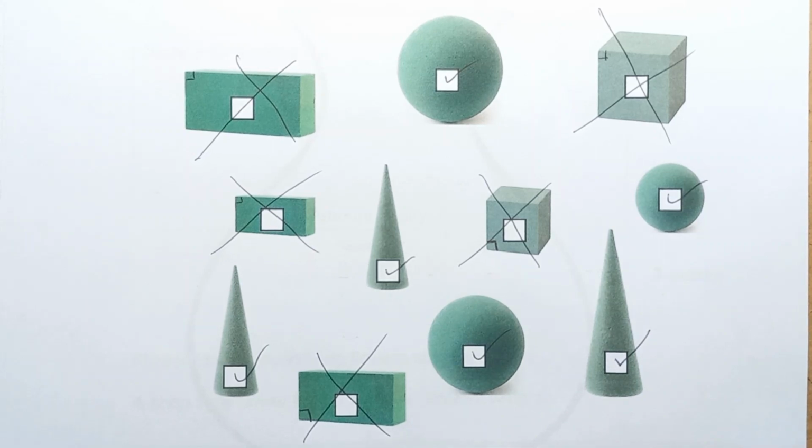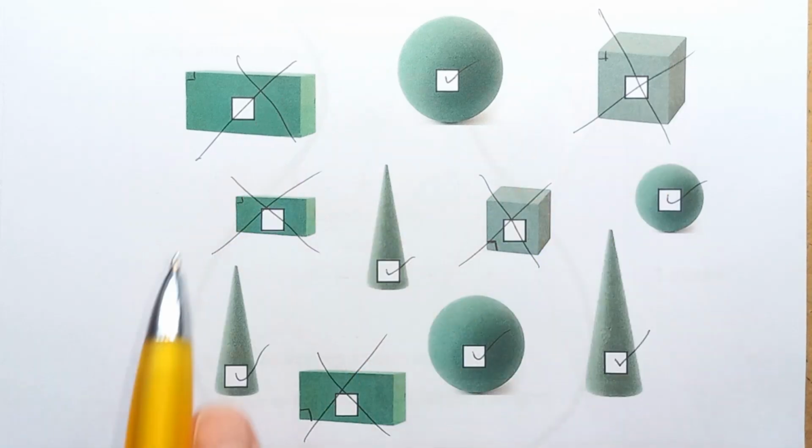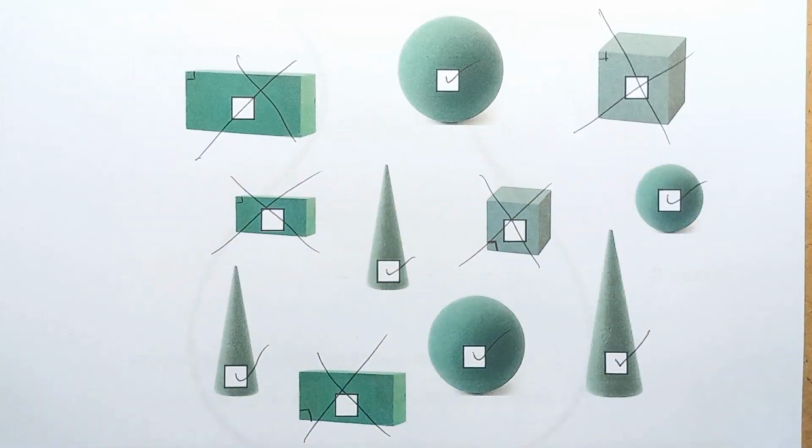Okay. Now we don't have to cross. I just find it easier to put the cross in because then I don't have to think about those pictures anymore.